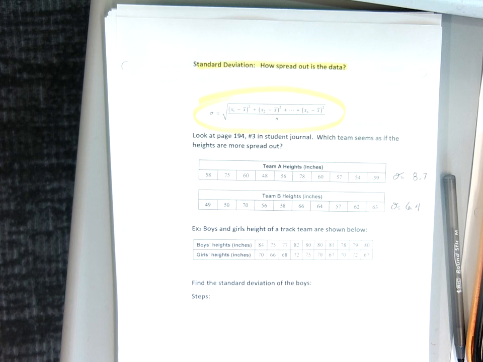And I take this number, subtract the mean, get that answer, square it. This answer, subtract the mean, get that answer, square it. Same thing all the way through. So I'd have 9 of those. Then I take all of those answers and add them all up. I would divide by 9, because that's the number of things, and I'd get a number, then I'd take the square root of it.